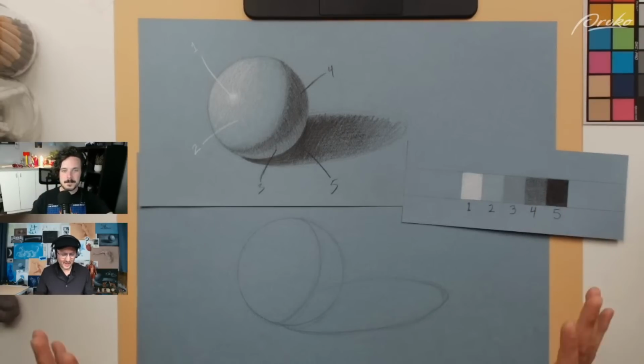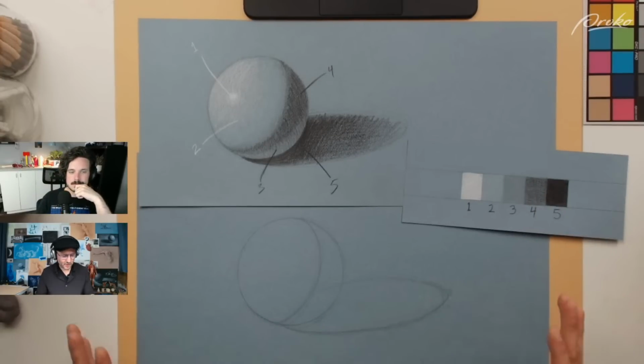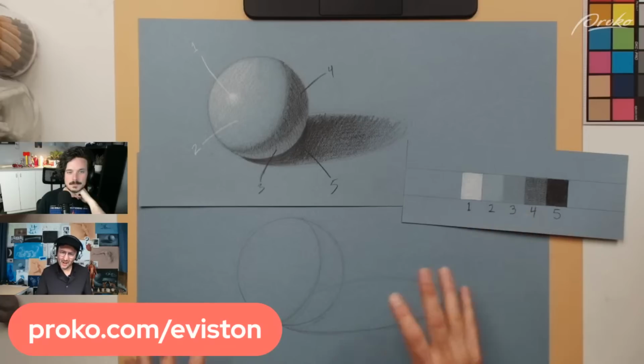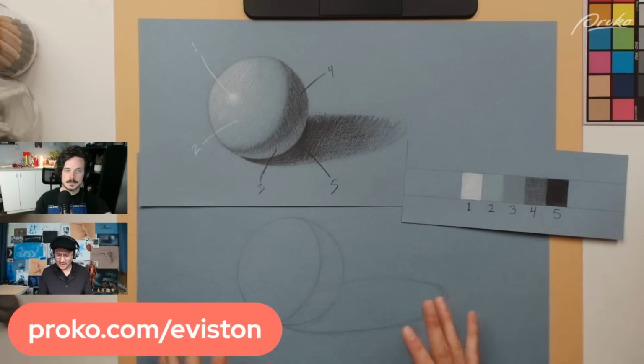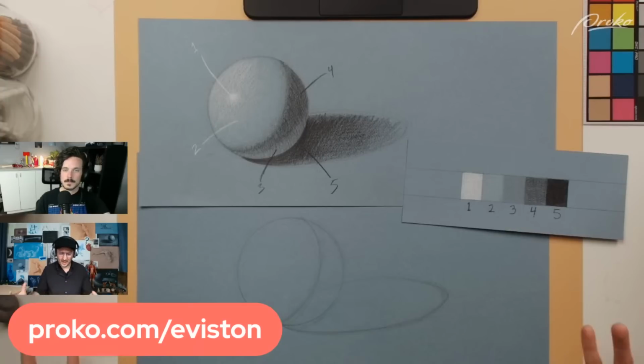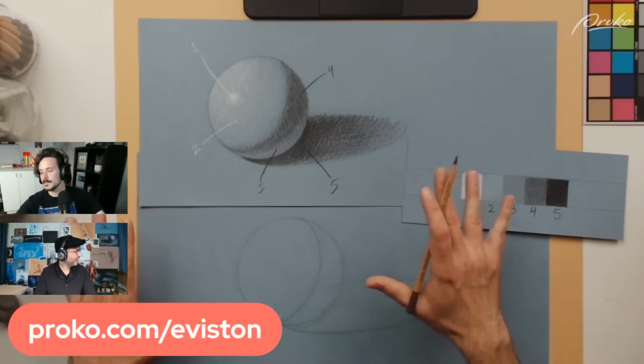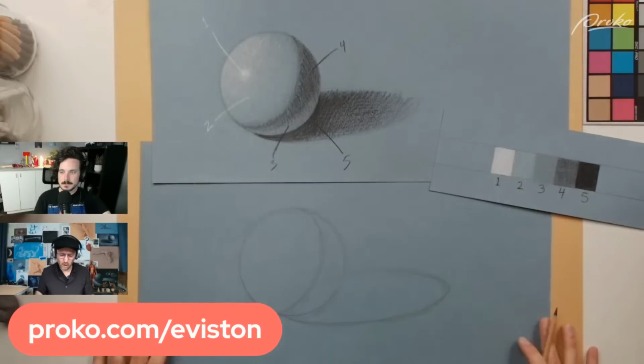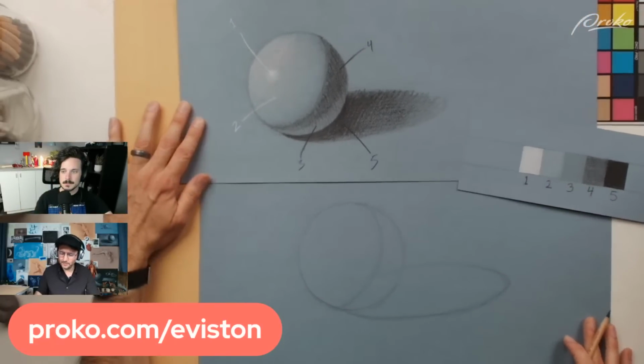So as I said, if you've come in a little late, what I'm going to do here is a quick demonstration of a 5-step value scale and the shading process. I'm going to do it on a sphere, hopefully in 10 to 15 minutes. And then for the rest of the live stream, I'm going to be shading a figure drawing. So we're going to deal with the shading process of values simply here first, and then apply it to a much more complex subject, the human figure.